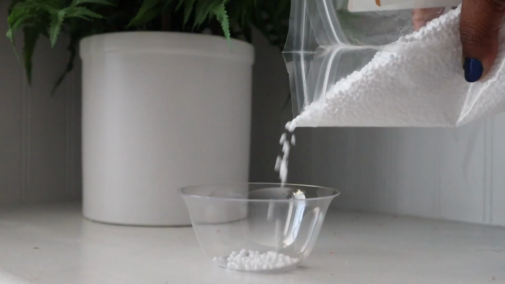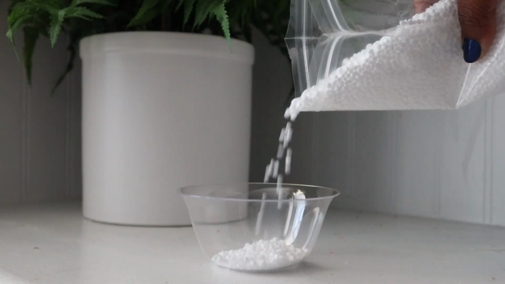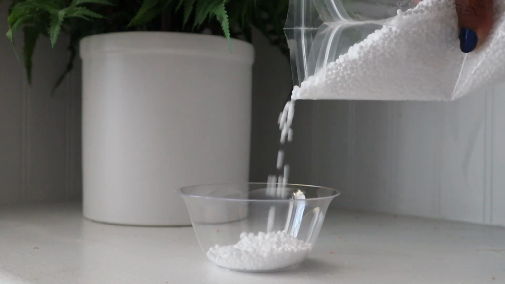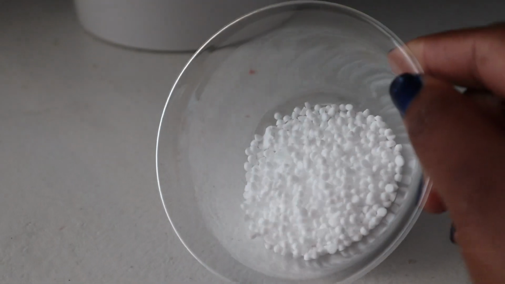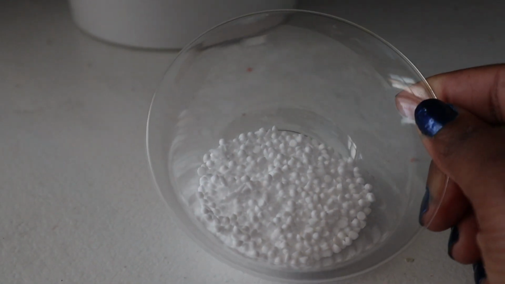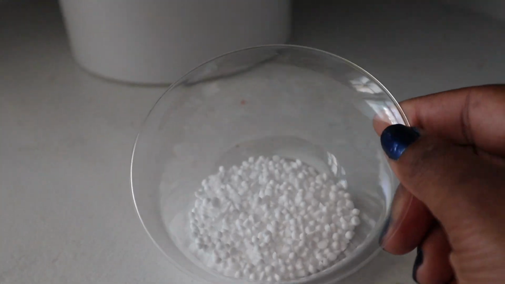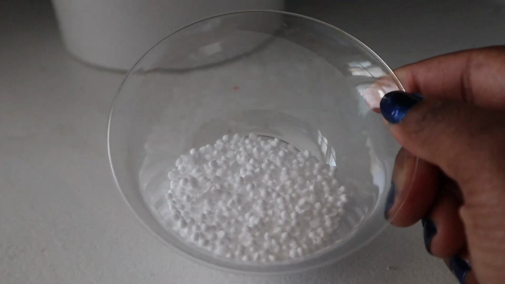So cetearyl alcohol is a fatty alcohol. It is not like the alcohols that you are used to having drying out your skin, like a rubbing alcohol. This is an alcohol that is derived from natural sources like coconut oil or palm oil. Cetearyl alcohol is a combination of two fatty alcohols. You have cetyl alcohol and then stearyl alcohol. And at room temperature, it is a solid and mostly comes in little white pellets or flakes.